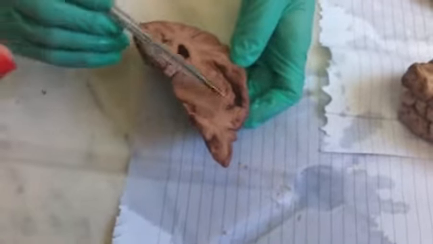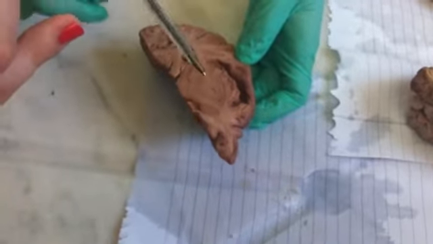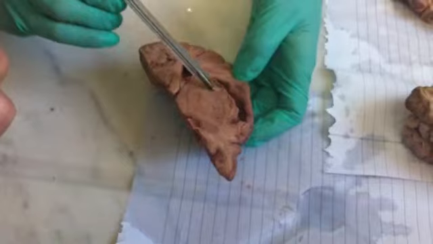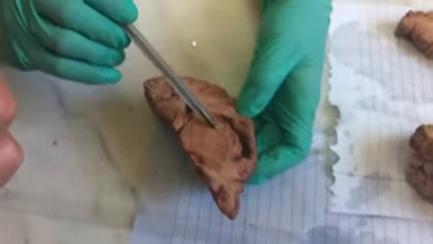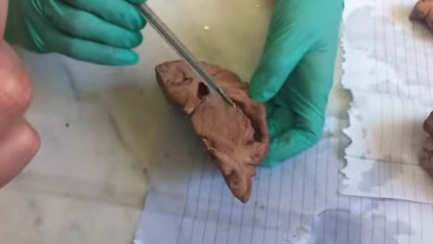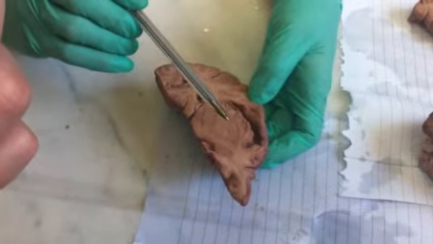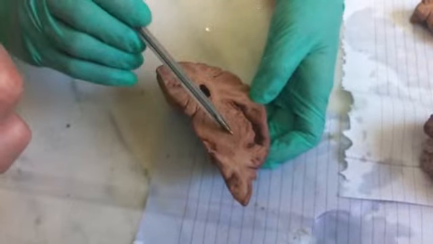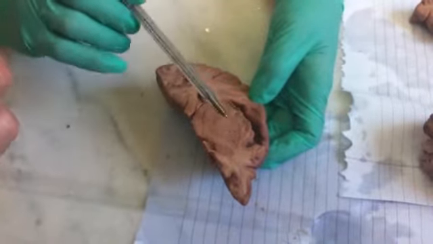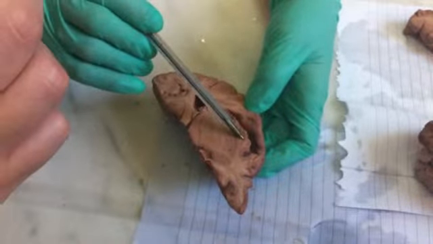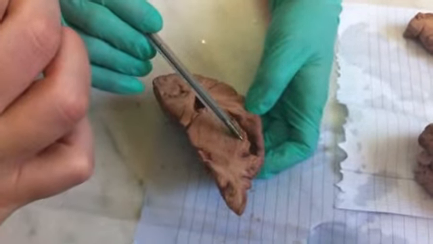In between the lentiform and the insula, you might find a thin layer of gray matter, somehow like this, which is called the claustrum. This thin layer of gray matter lies exactly inside the white matter. So it divides the white matter between the putamen and the insula into two parts: the external white capsule, the claustrum, and the extreme white capsule.